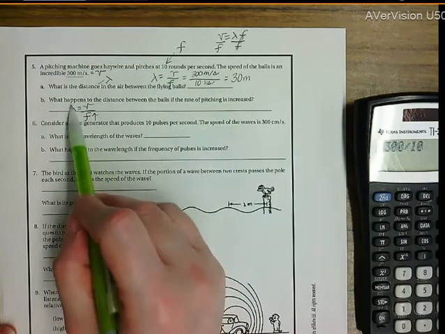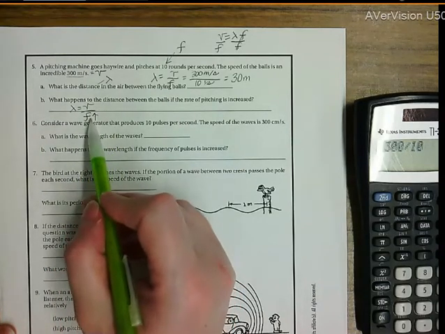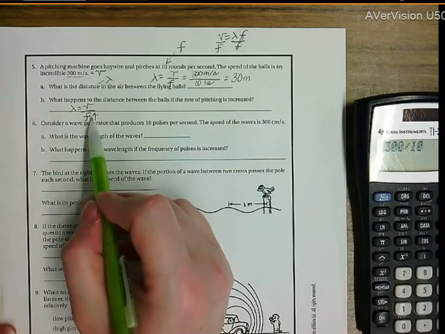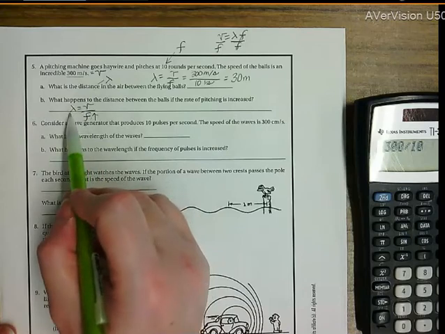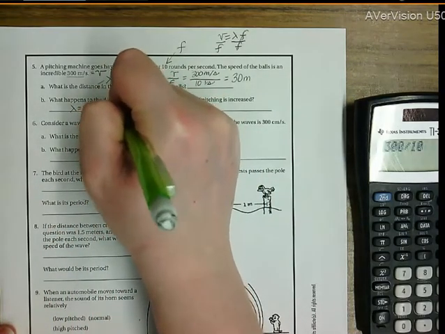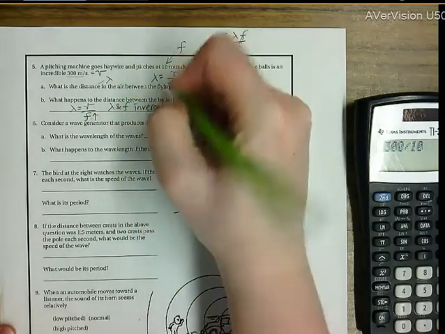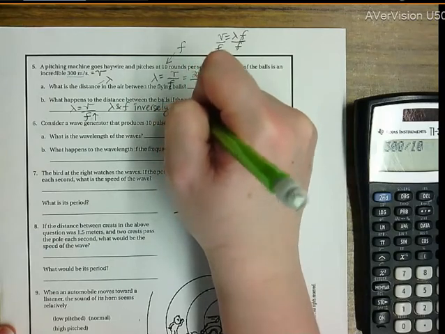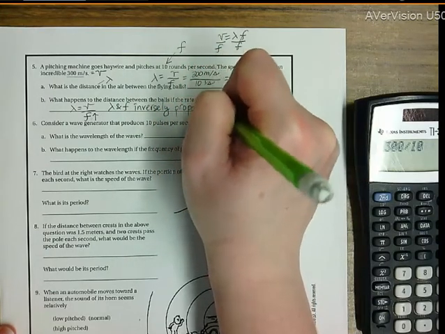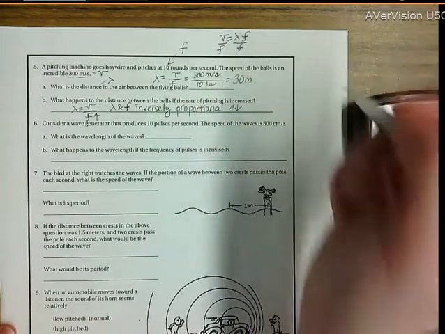And this is where understanding direct and inverse relationships can be helpful. Because frequency is in the bottom of this fraction, that means that wavelength and frequency are inversely proportional. When you're inversely proportional, that means if one goes up, the other goes down.